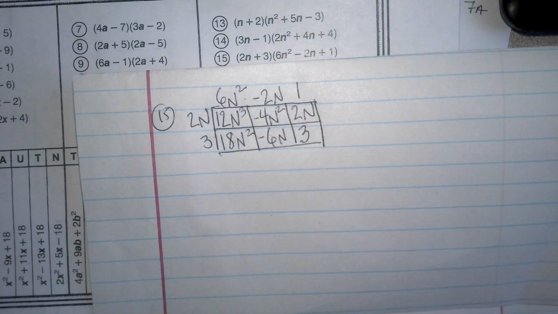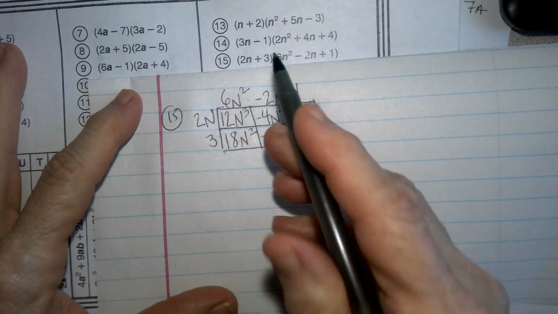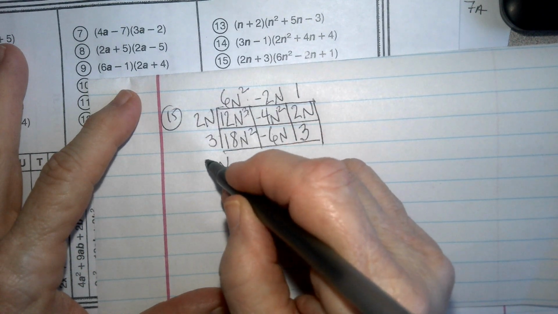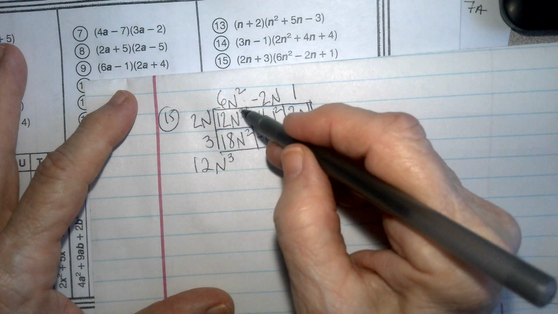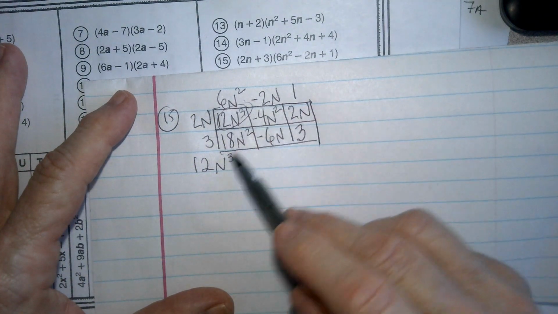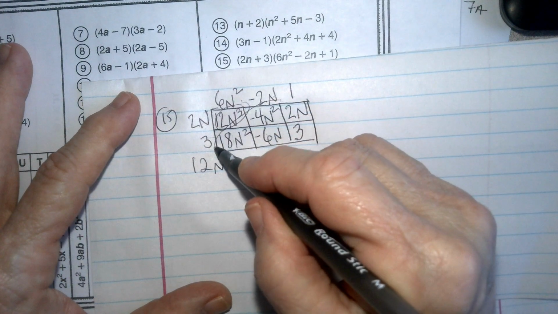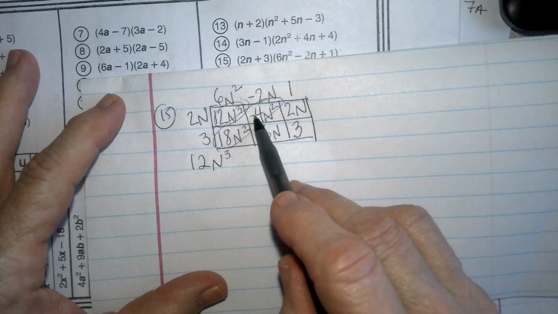And then you start again pulling them out and combining like terms, starting from the highest exponent. So it is going to be 12n to the third. And then I'm going to look diagonally. Usually diagonally, you'll see like terms. So I've got 18n squared minus 4 of them.